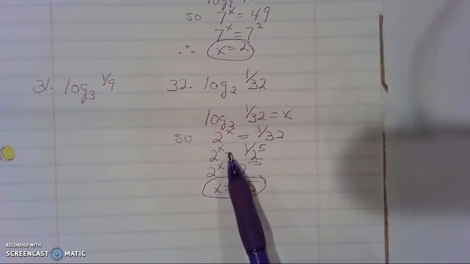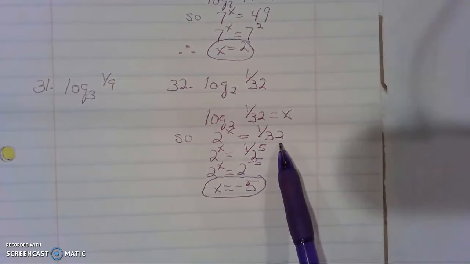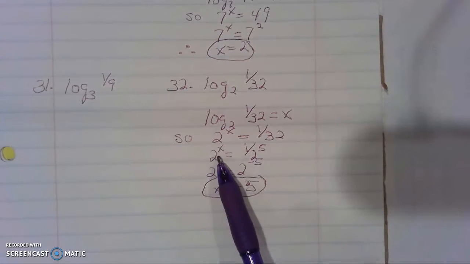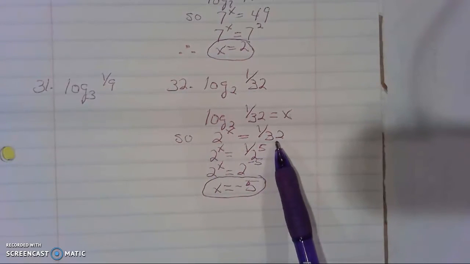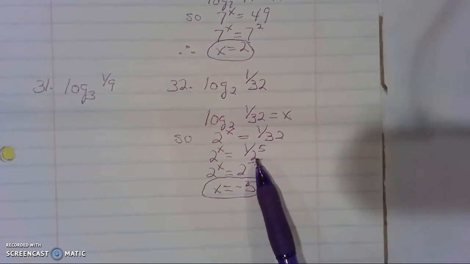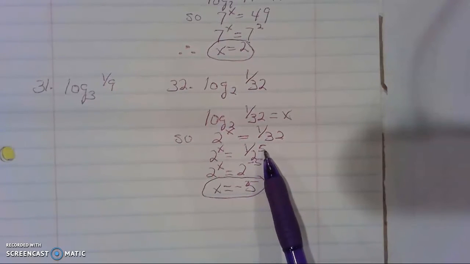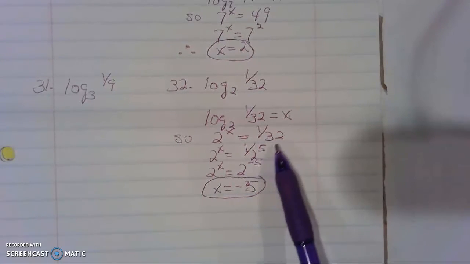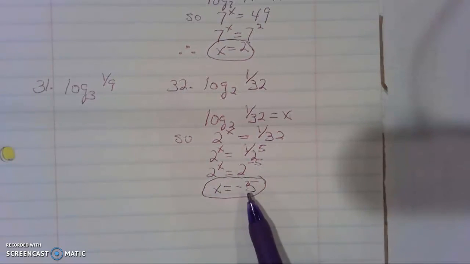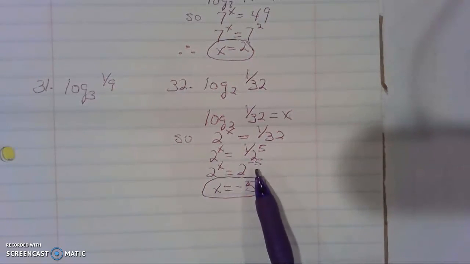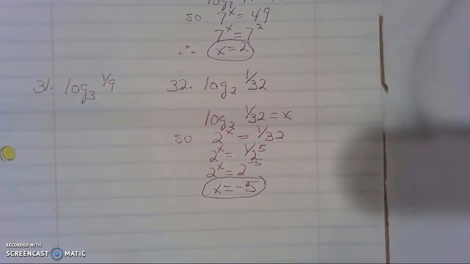I'm trying to get this 32 over here with the same base if I can. 2 over here is my base, so I start working with 32. 2 times itself 5 times is 32, so 2 to the 5th equals 32, but that's in the denominator, so I move it up to the numerator. 2 to the negative 5th equals 2 to the x, so therefore my x is negative 5.